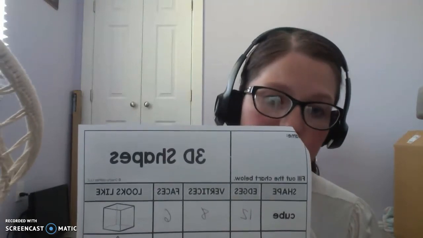Our cube has 12 edges, 8 vertices, and 6 faces. Okay, so for the next one, our cone, think of a party hat or an ice cream cone. How many edges are there? How many places where they come together, where the flat bottom part meets the top hat part. There's my picture, without giving too much away. We have 1 edge, okay? And now, because there's only 1 flat part, there's 1 pointy part, 1 vertice.